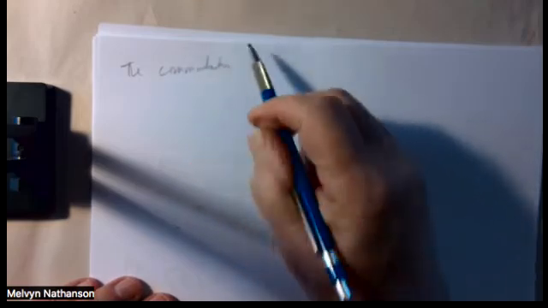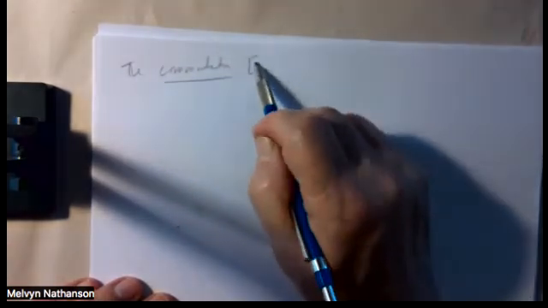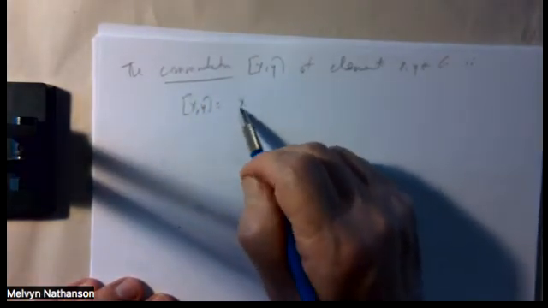I have already discussed the commutator of elements in a group. The commutator of elements x and y in a group is the element x comma y equal to x inverse y inverse xy.